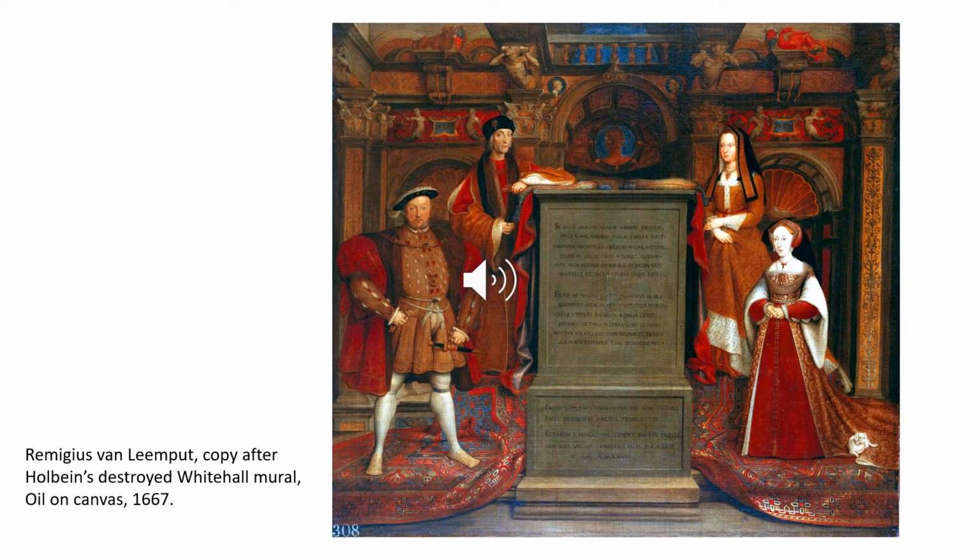This is what we would call a dynastic mural. It features several generations and was ultimately meant to convey the power of the Tudor dynasty in England. What we are looking at here is actually a copy of the original mural that Holbein created. The original mural was destroyed by fire in 1698. But it is believed that the original mural was actually painted in 1537.